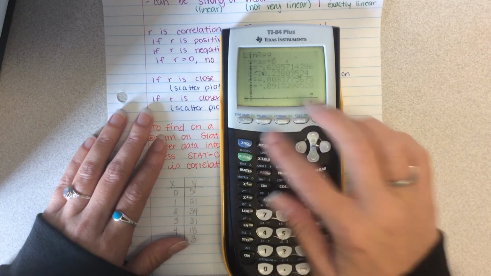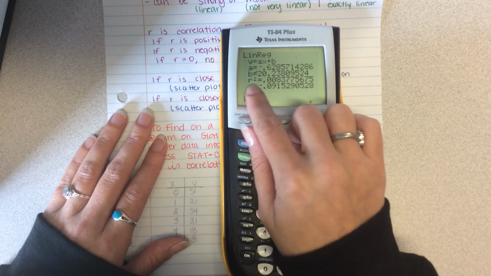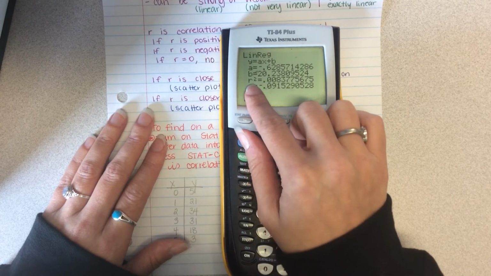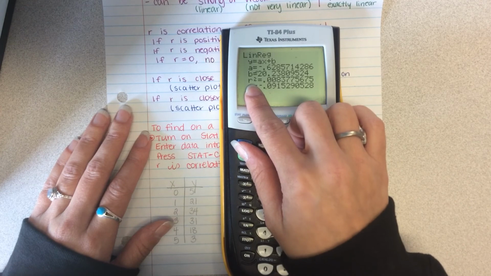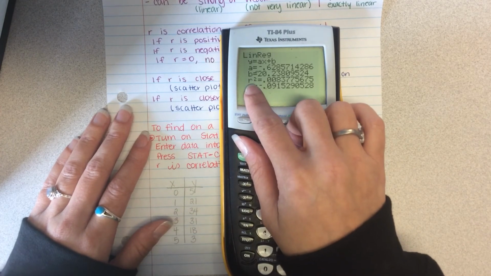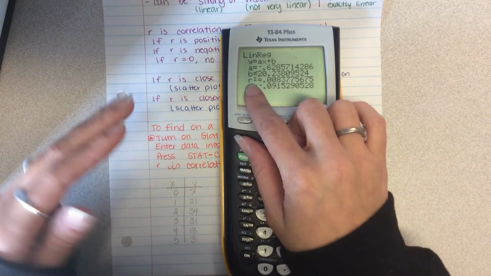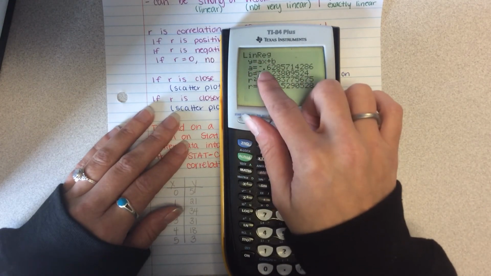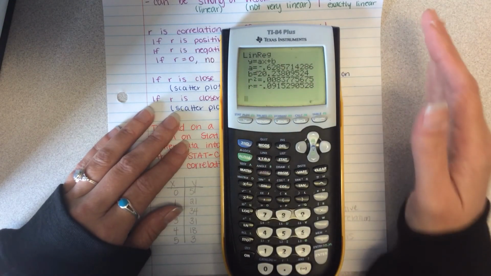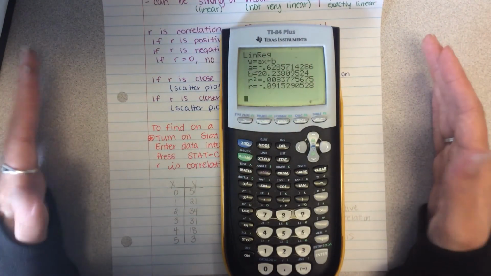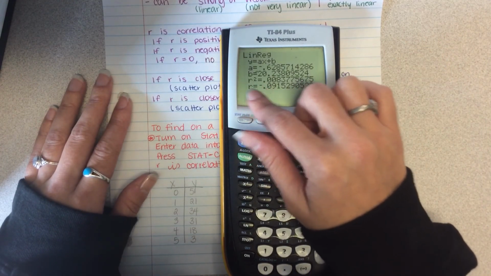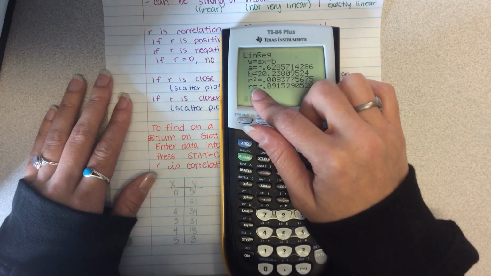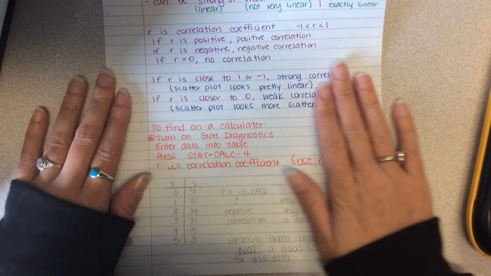All right, to go back really quick, I just want to make a note. This R squared is called your coefficient of determination, and we will not be using that this year. It tells you how much variation there is between the predictions of the linear regression equation and the actual data. So we don't care about that. You can ignore R squared. We are only ever going to care about R in this class. So that's correlation coefficient.